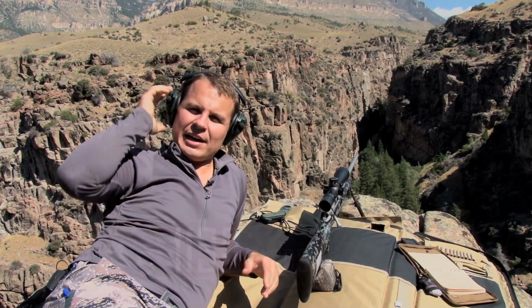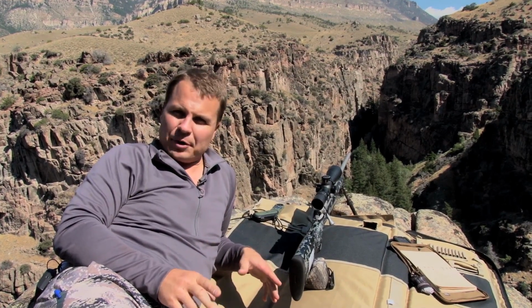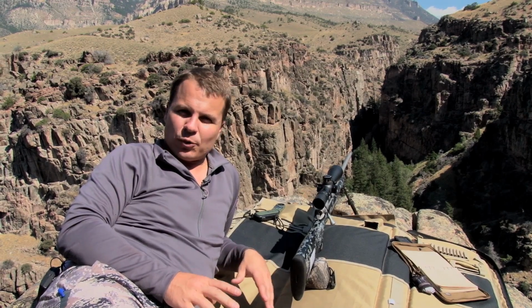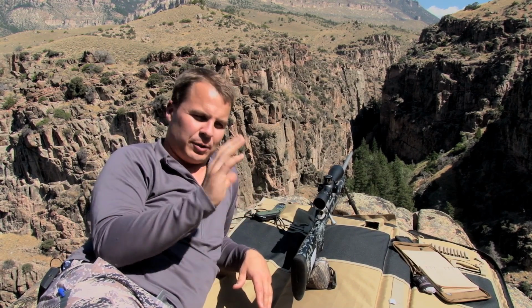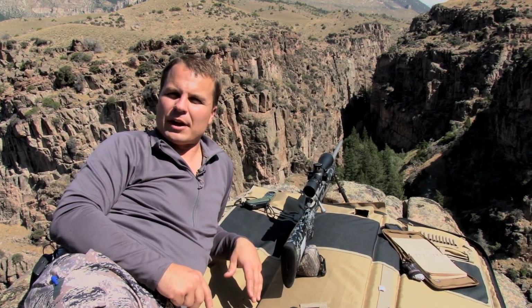All right, that's 1,198 yards. Called my shot, just about a half minute to the right and about a quarter minute low. So pretty close on the wind dope. I don't know if you noticed the dust down there. We did have just a little bit of dust moving right to left instead of my left to right wind call, but overall that was a pretty good wind call for that distance.